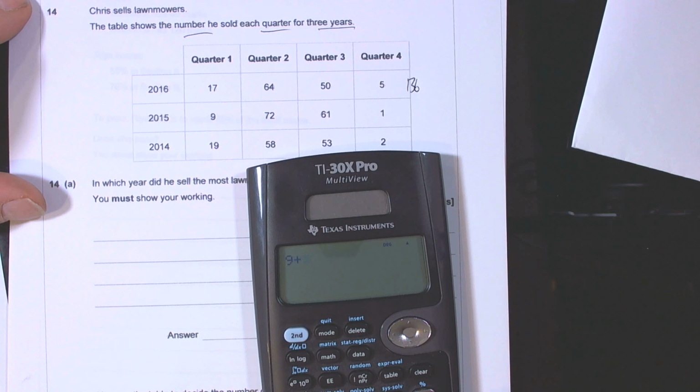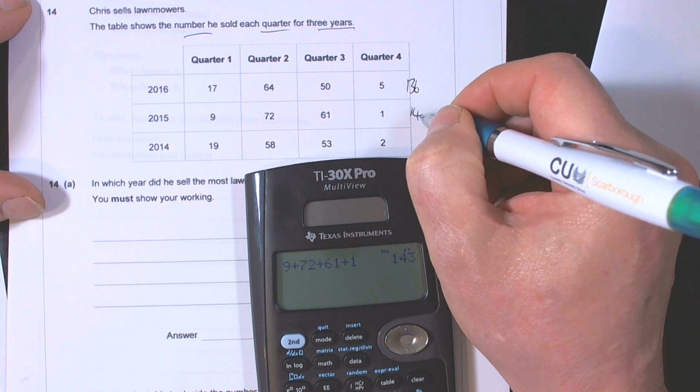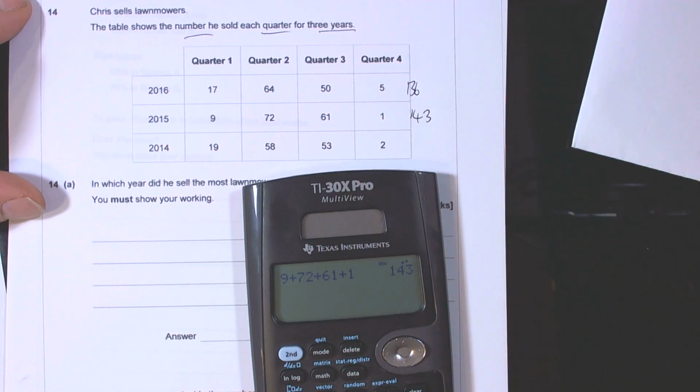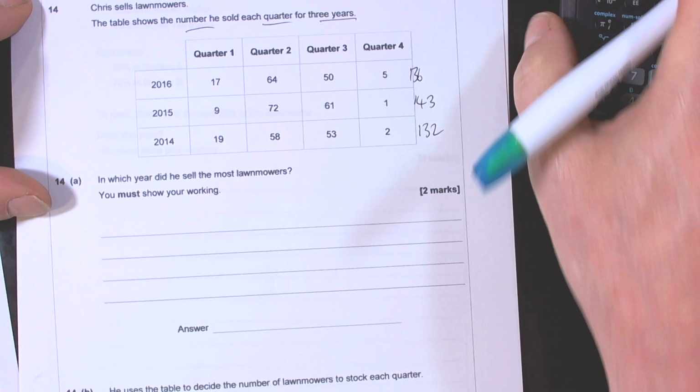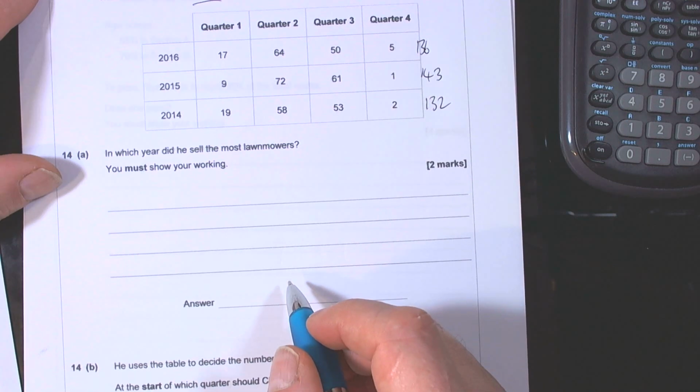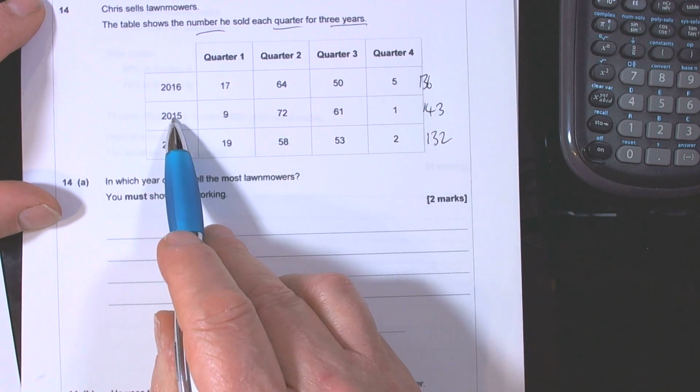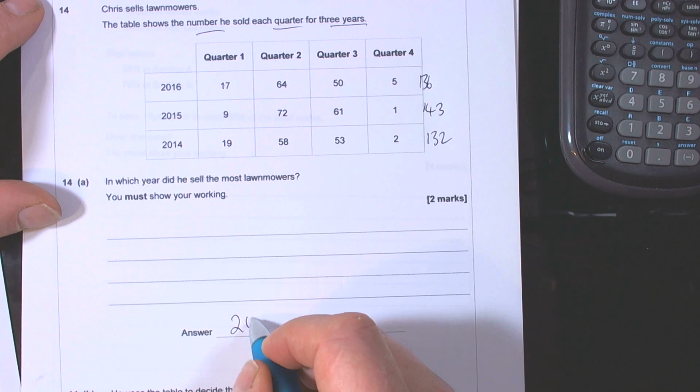9 plus 72 plus 61 plus 1, 143, 19 plus 58 plus 53 plus 2, 132. Okay, so the answer was 2015. Got the largest number.